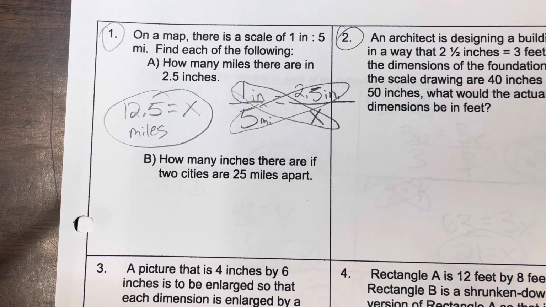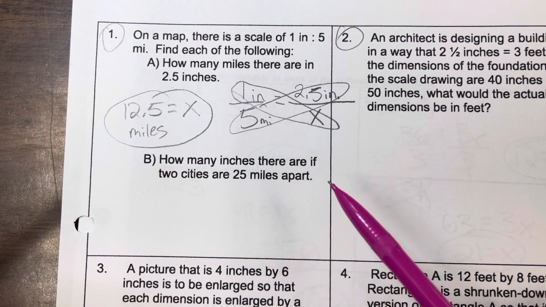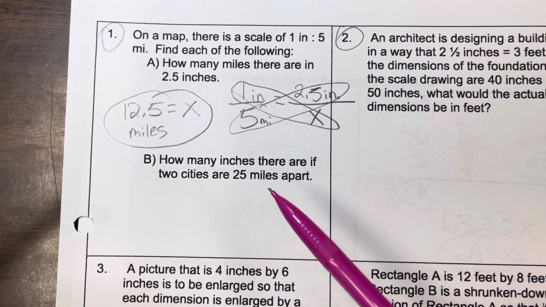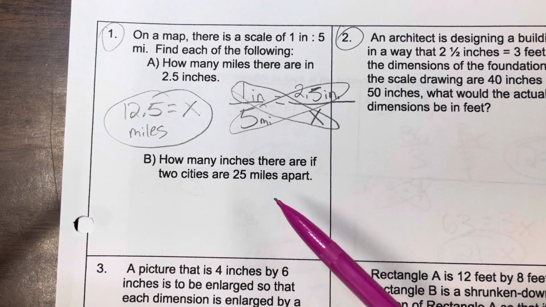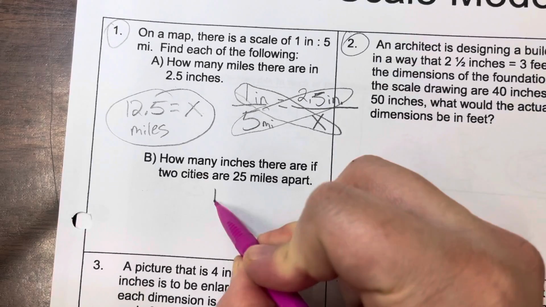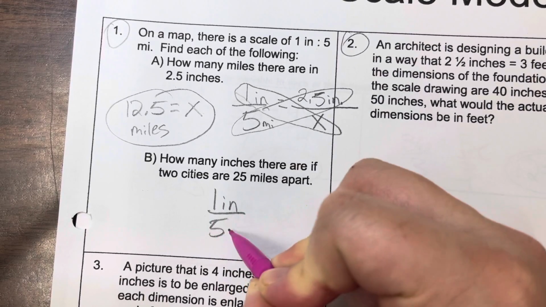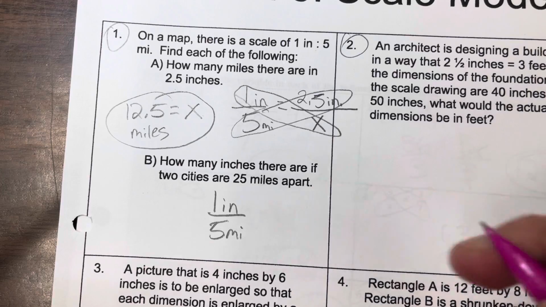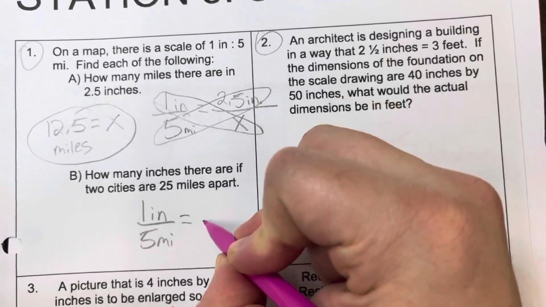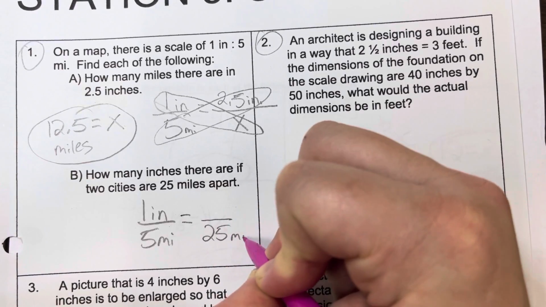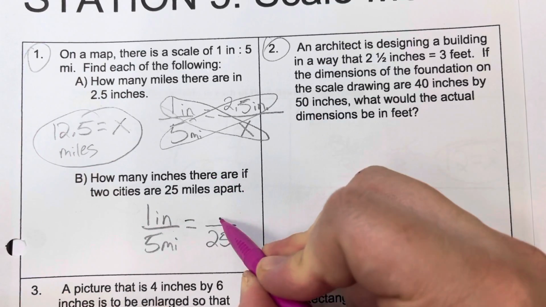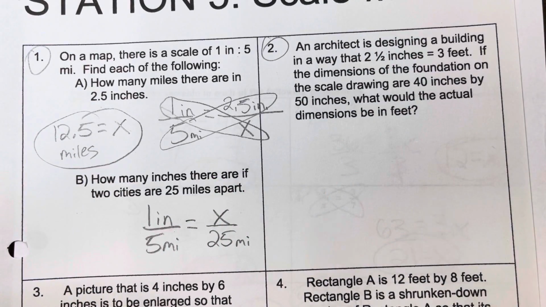Part B says how many inches are there if two cities are 25 miles apart? So now they give us a unit in miles, but we're talking about the same map. So we've got to use our ratio of 1 inch to 5 miles. Okay, equals sign goes in the middle because we are setting up a proportion. And now I'm going to put the number they give me in the denominator because the number they give me is in miles. What I don't know is the inches between those two cities.